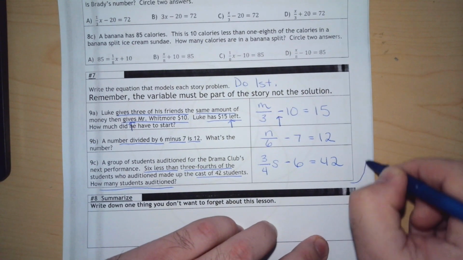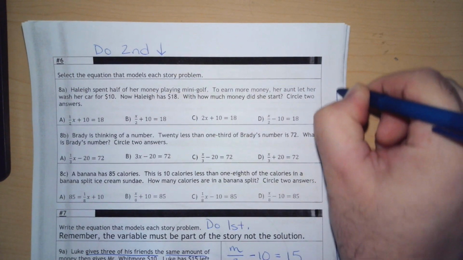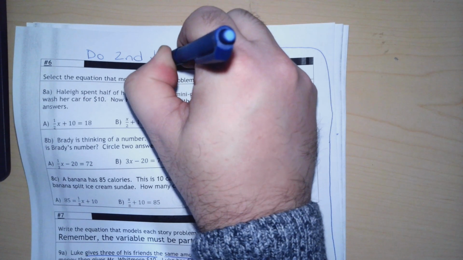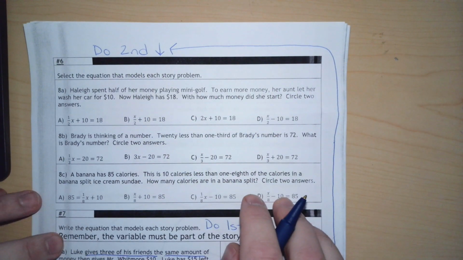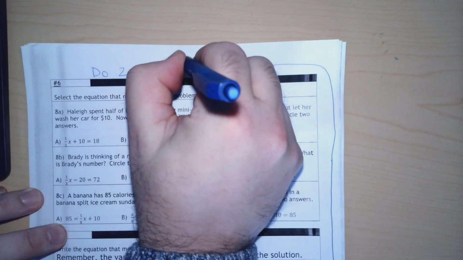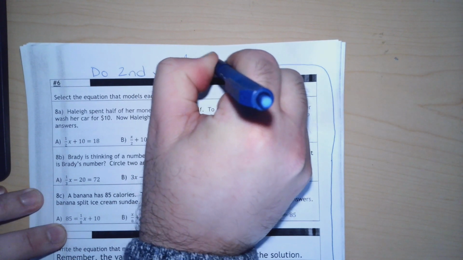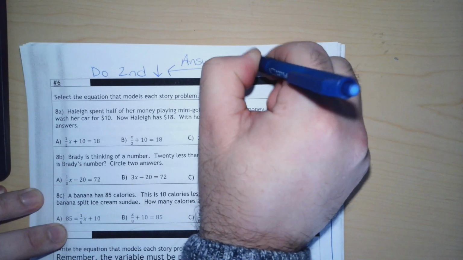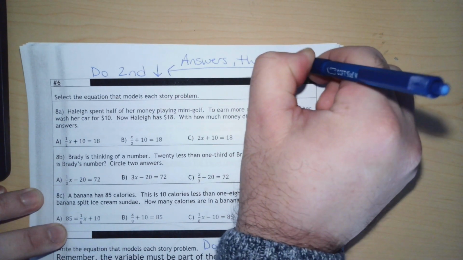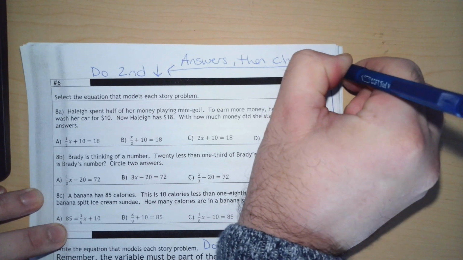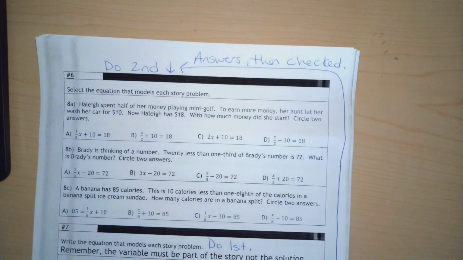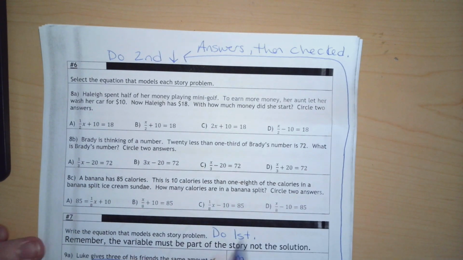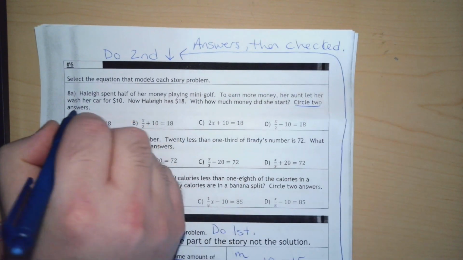So now you're going to go up here. You're going to answer these. And when you're done, before we go on, notice how it says circle 2 answers.